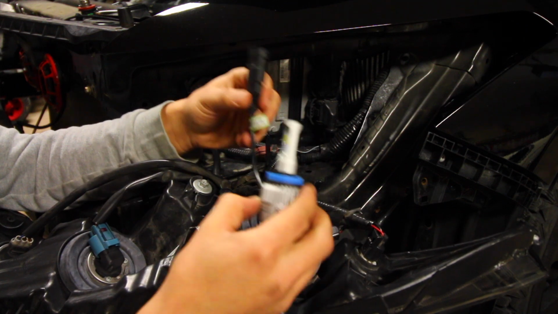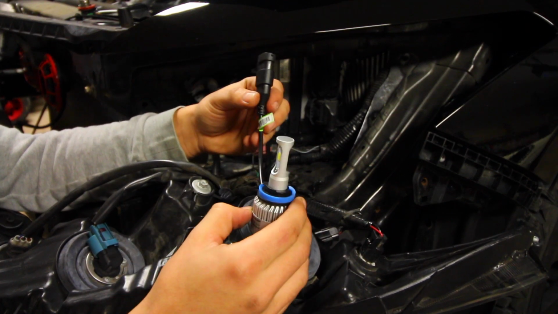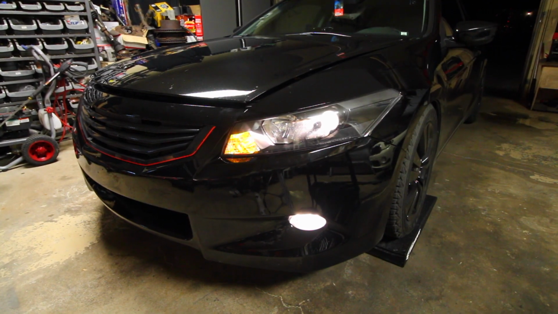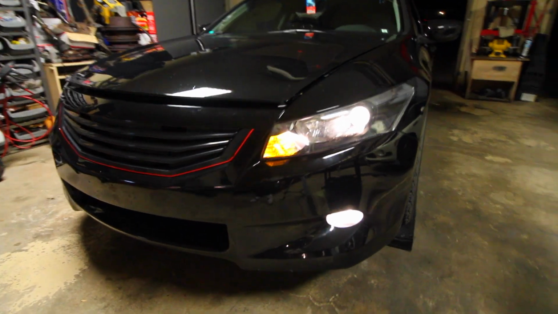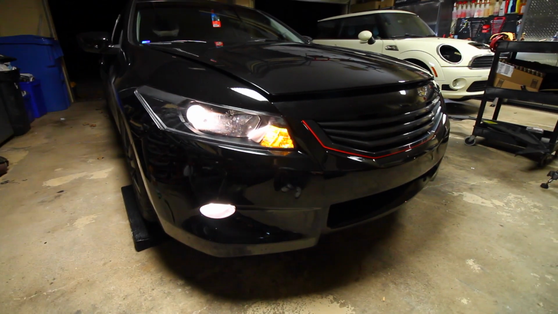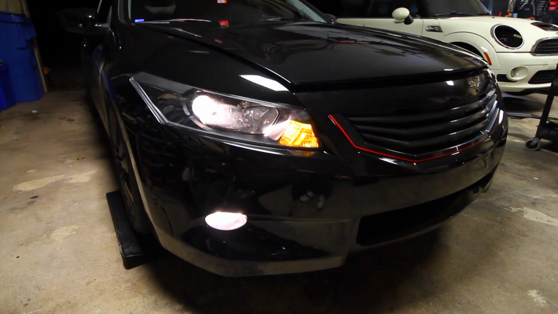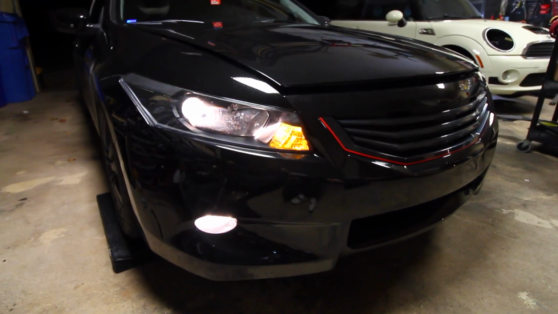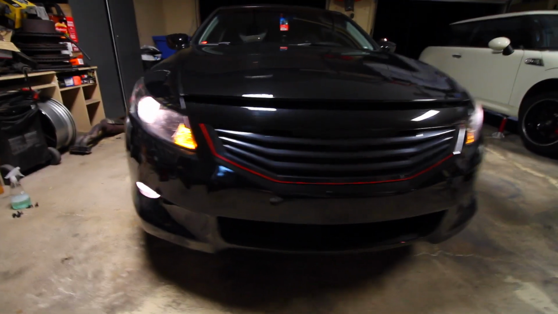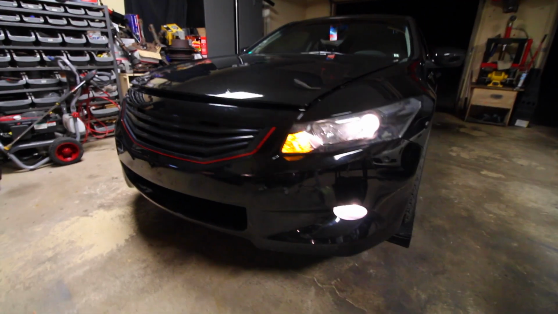Now I'm gonna take this out and quickly show you what the car looks like with all halogens and then all LEDs. So in both the low beam and the fog lights, we have our regular halogen headlight bulbs in there. And it's not that it doesn't look good, but it's nothing crazy. It doesn't catch your eye, and the light performance isn't amazing. Now, once we switch to our LEDs, we're gonna be able to see a huge difference.